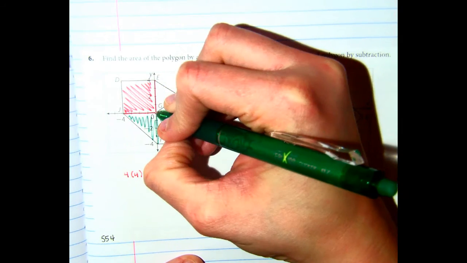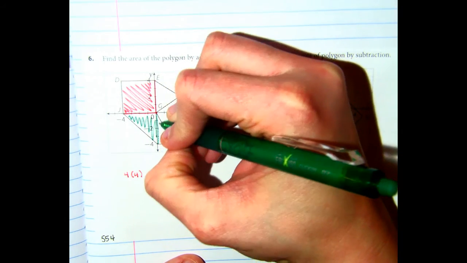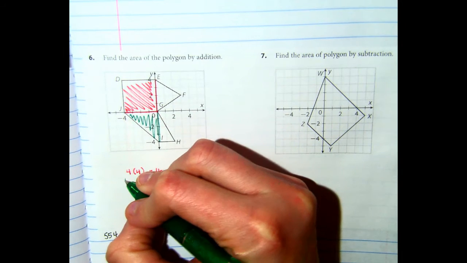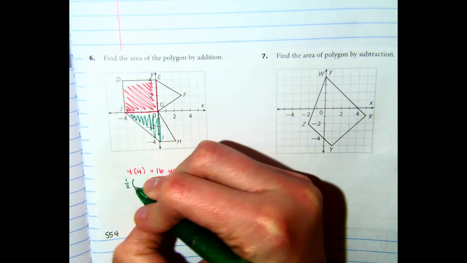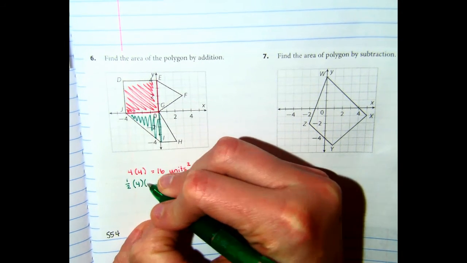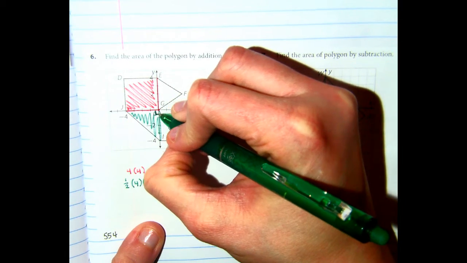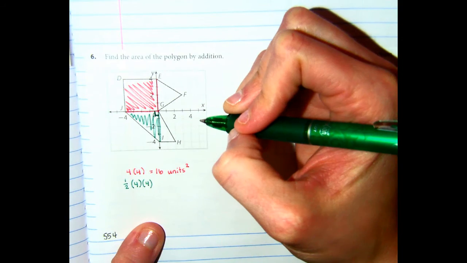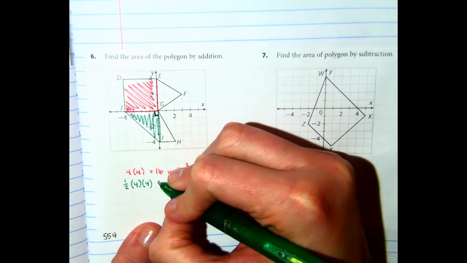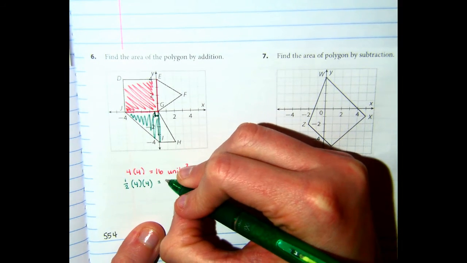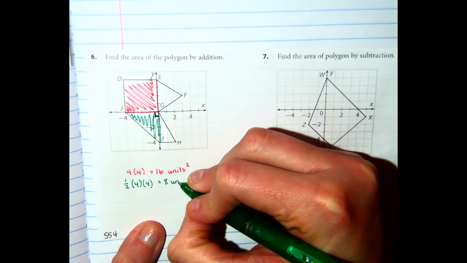This one is also a 4 by 1, 2, 3, 4, so a 4 by 4. The area of a triangle is 1/2 base times height, 4 times 4. The reason is because this is actually a right triangle right there. And 1/2 of 16 is 8. So I've got 8 units squared.